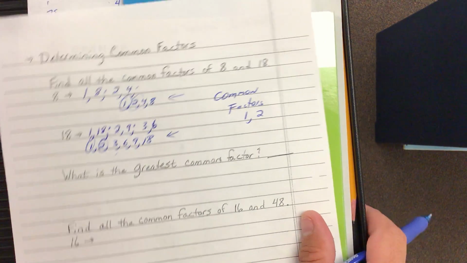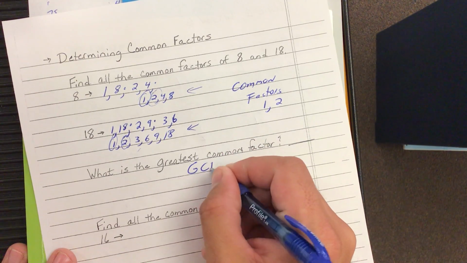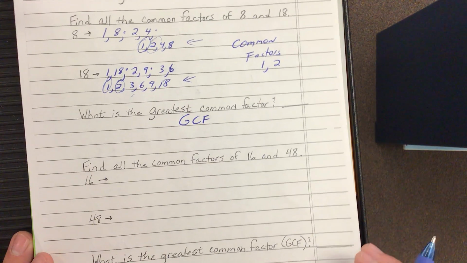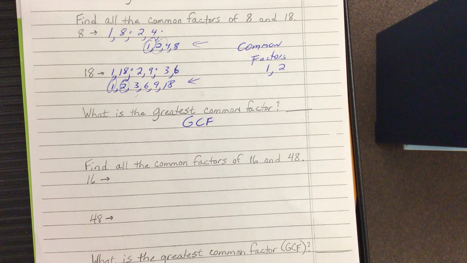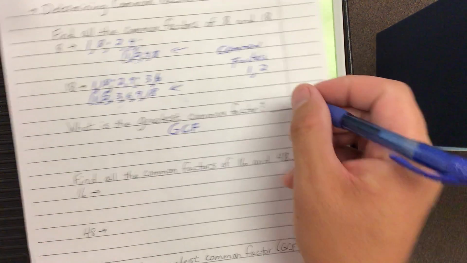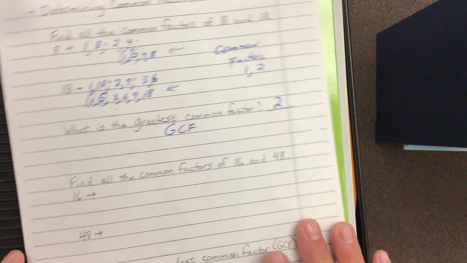Now, you're also going to see something called a GCF, not to be confused with least common multiple that we've already done. What is the biggest number that they have in common? Out of 1 and 2, which one's the bigger? 2. So that's all that means: the biggest common factor, the greatest common factor.